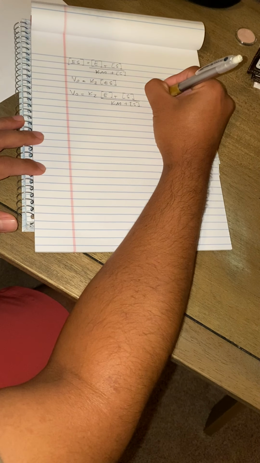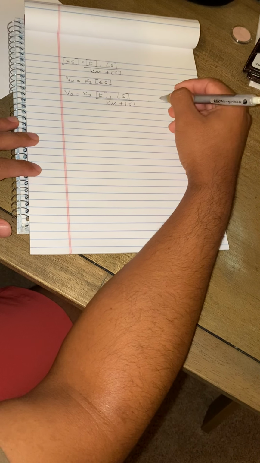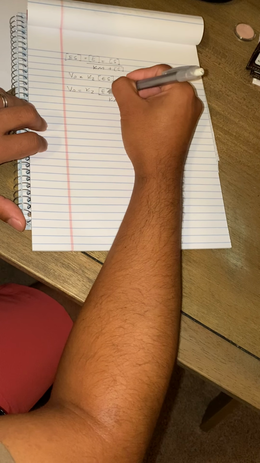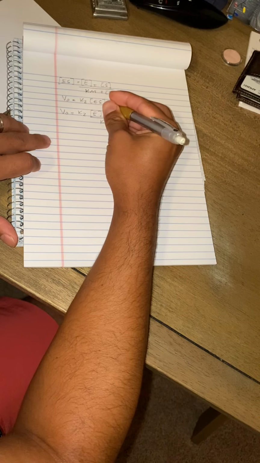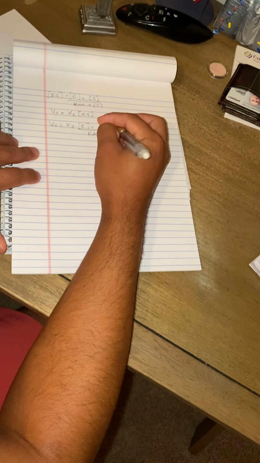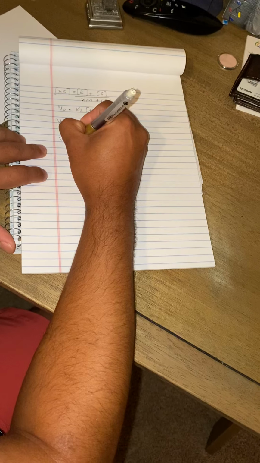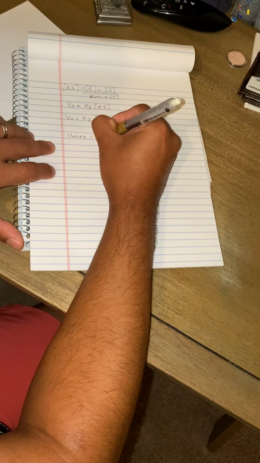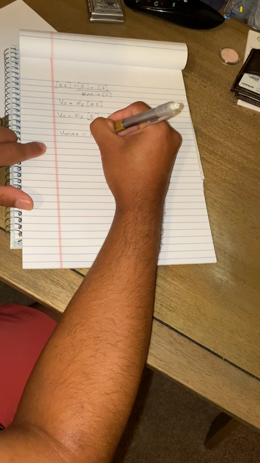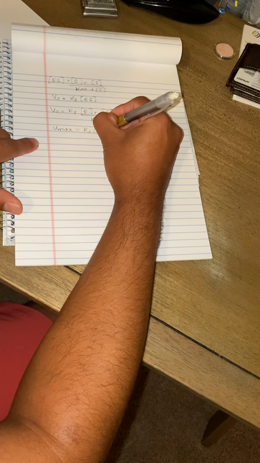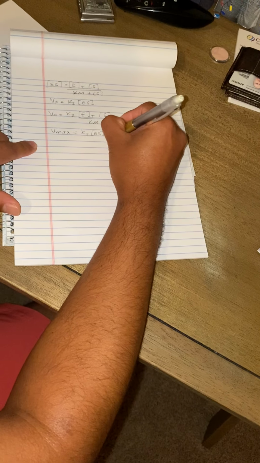And now from here, what we're going to do is use the Vmax, to try to get rid of this term right here. So the Vmax is going to be K2 times the enzyme-substrate complex at its max.